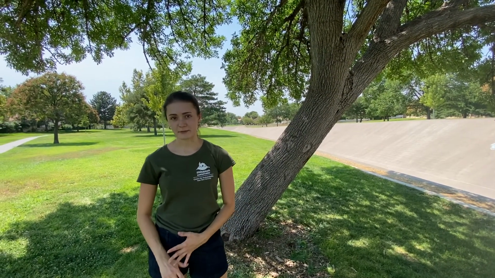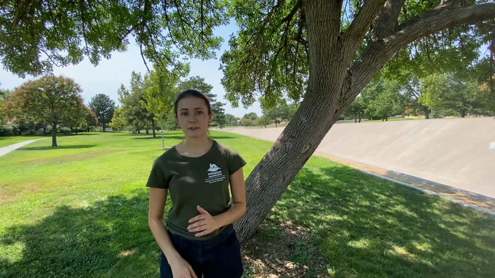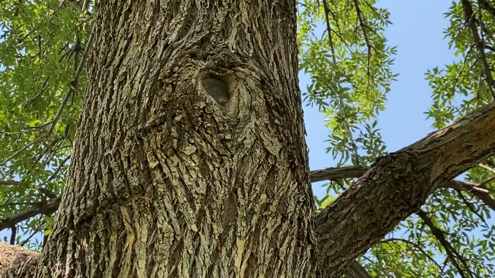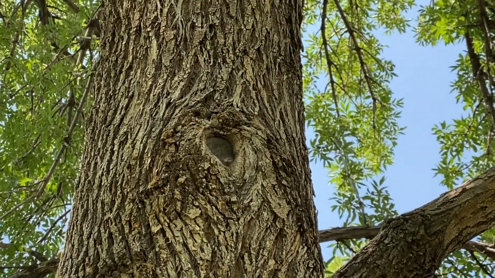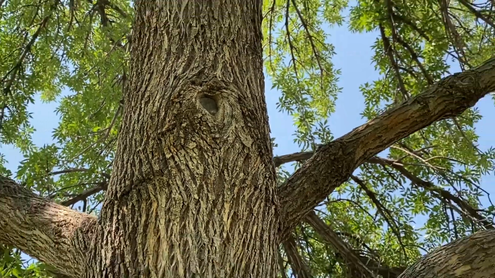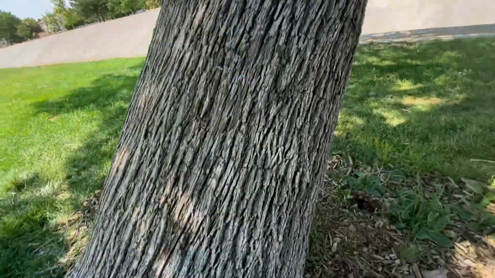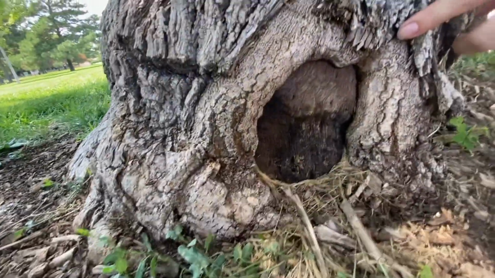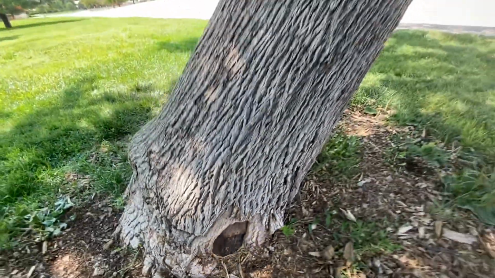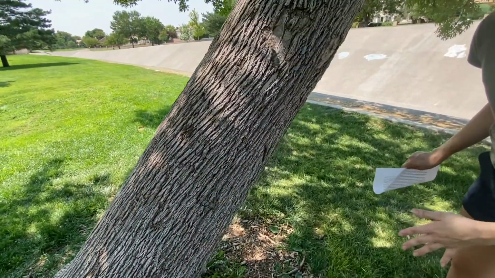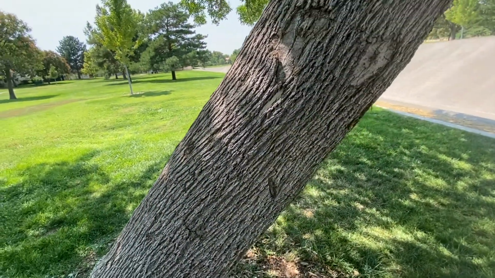And for the last step of this process, we'll be looking closer at the trunk of the tree. I'm looking for any gaps or cavities or splits in the trunk. You can see there's one little cavity up there. And as we keep looking around, we've got a cavity down here at the base of the trunk. I'm also checking to see if there's any sap coming out anywhere of the tree, and I don't see that so far, so that's a good sign.